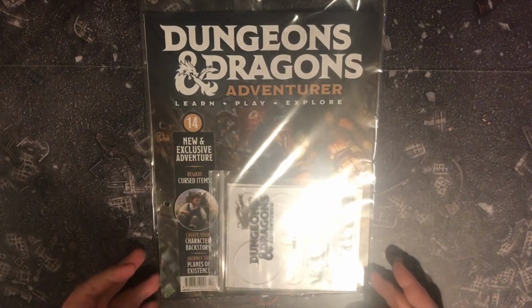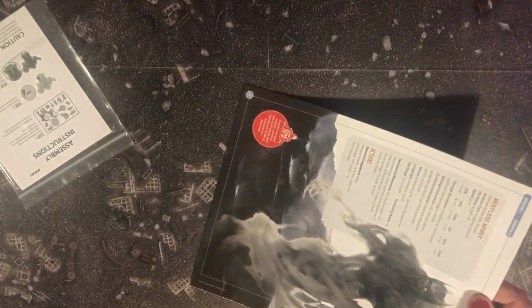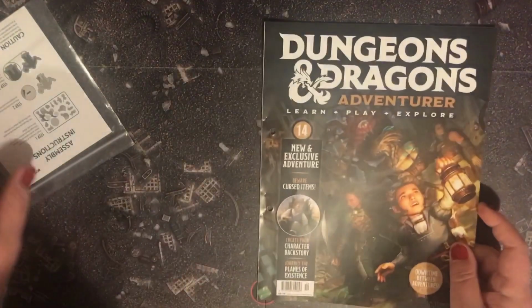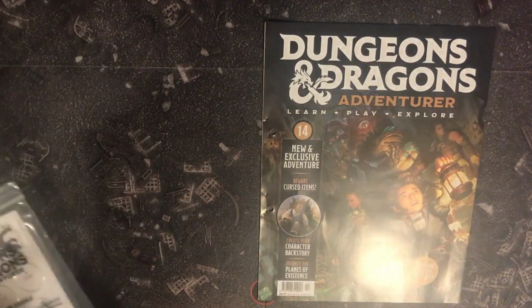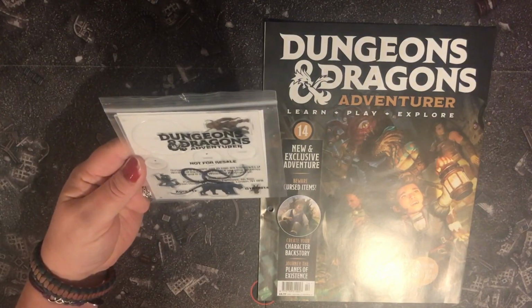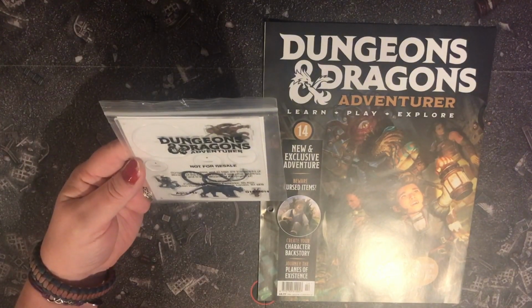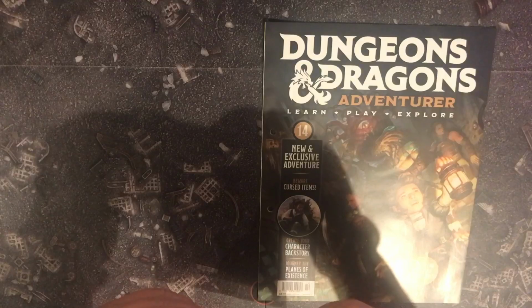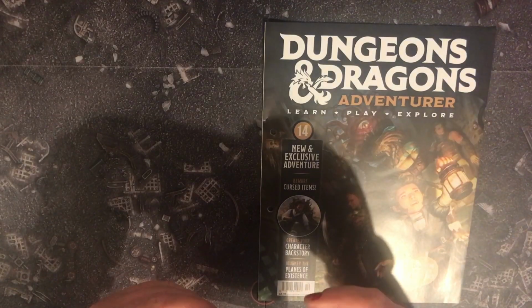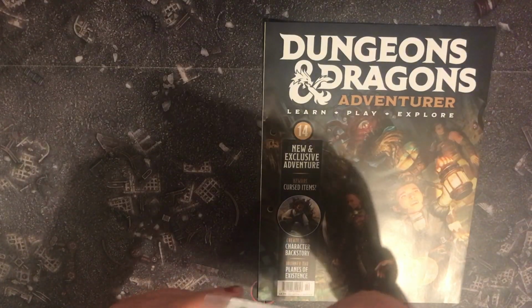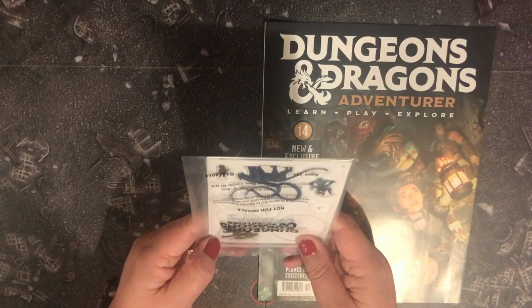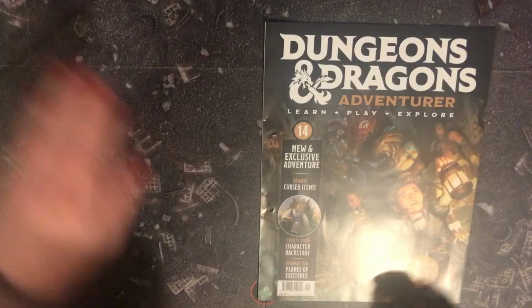We get some more standees with this. Not the most exciting stuff. Come on, Wizards of the Coast, we know that you can produce miniatures. It would have been nice. But it looks like we get our halfling bard or dwarf bard and the barbarian. So we'll come on to that.